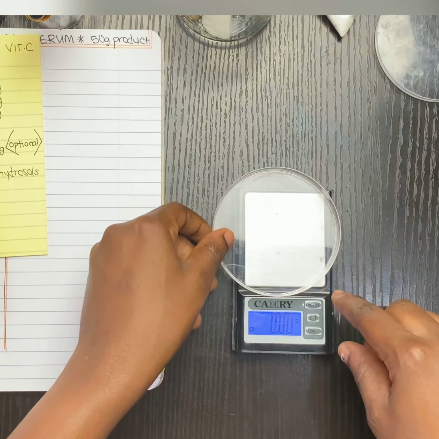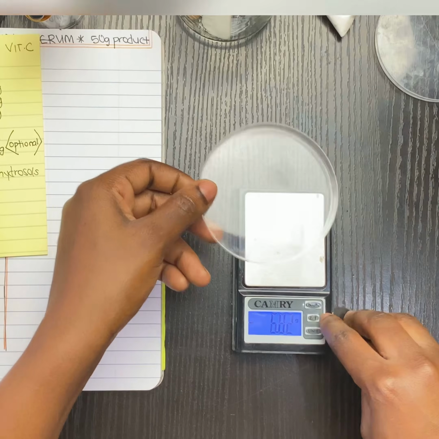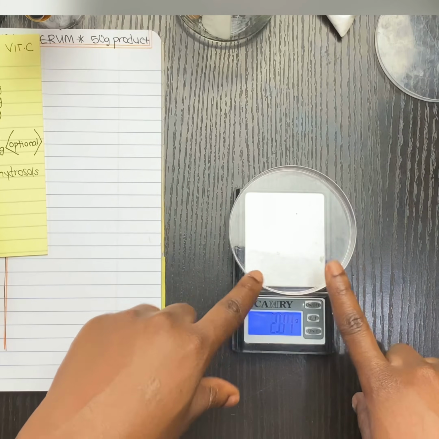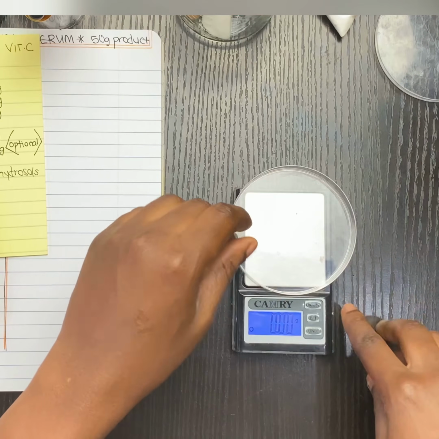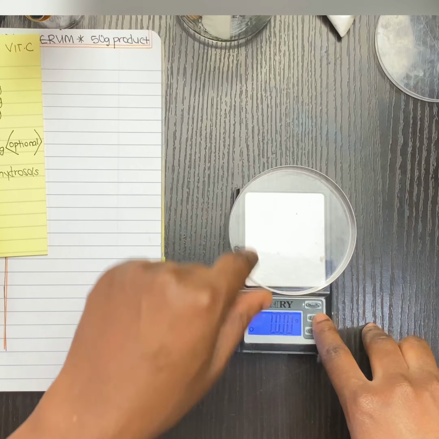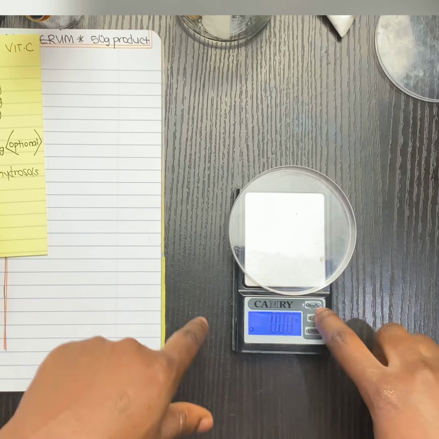So this is a very small scale, and this is my petri dish. This is used for measuring your ingredients. Right now it's at 0.0 grams. I'm going to go on to tare.